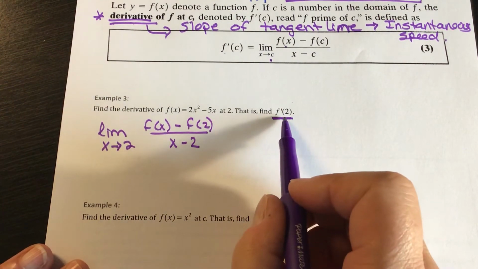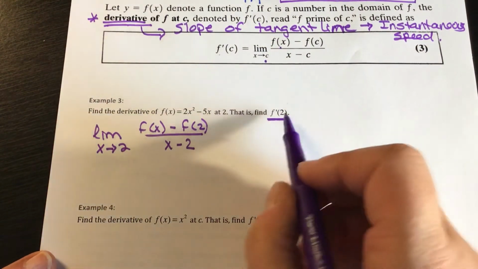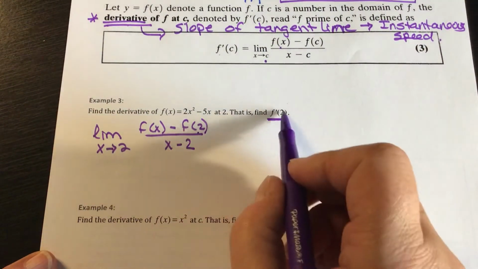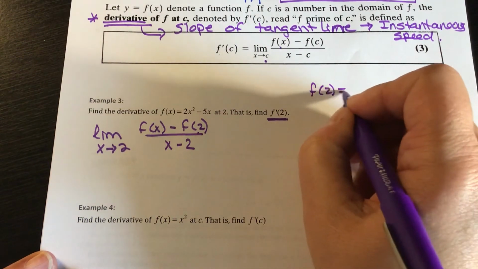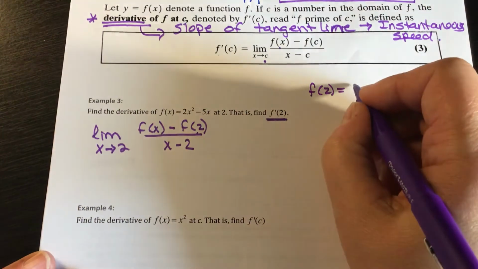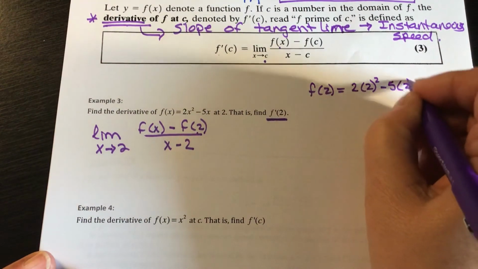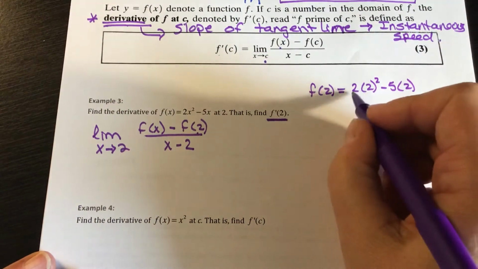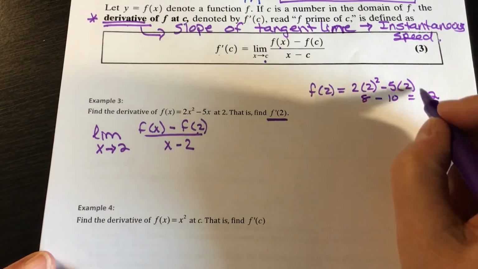Now, just for calculating sake, I'm going to do some calculating over here. If I want to find f of 2, I just got to plug that into the function. So f of 2 is 2 times 2 squared minus 5 times 2. So this is 8 minus 10, so that's negative 2.